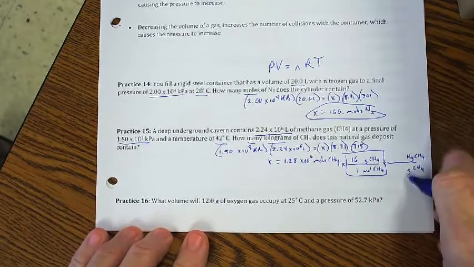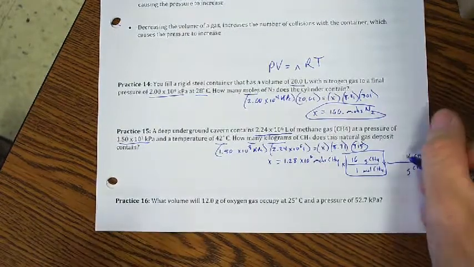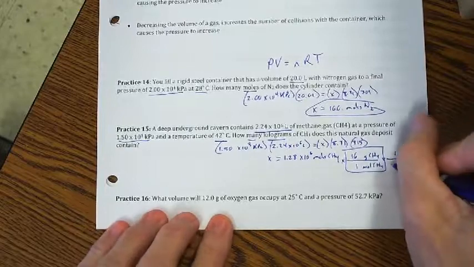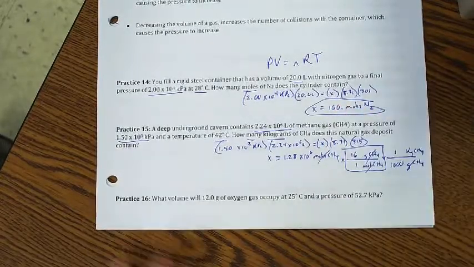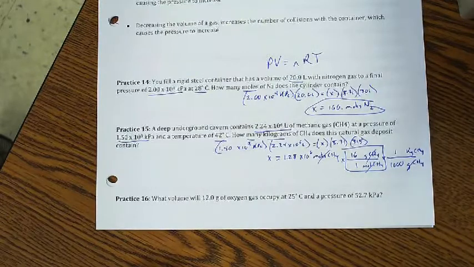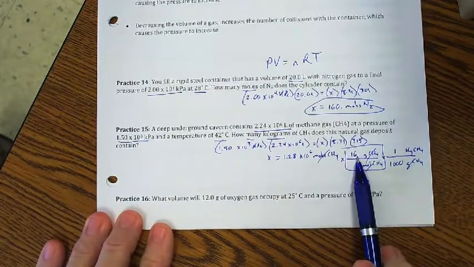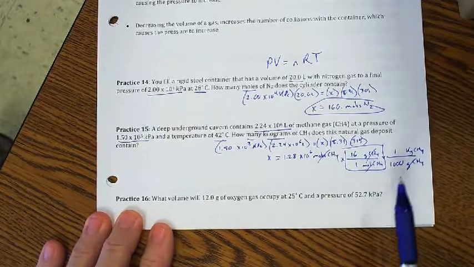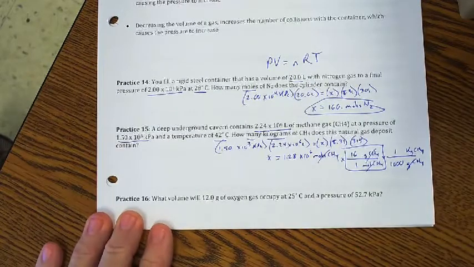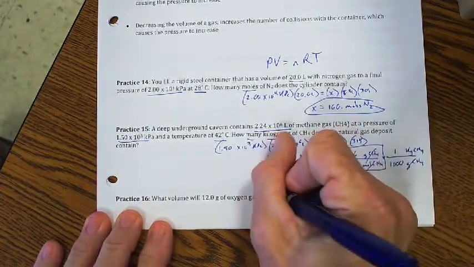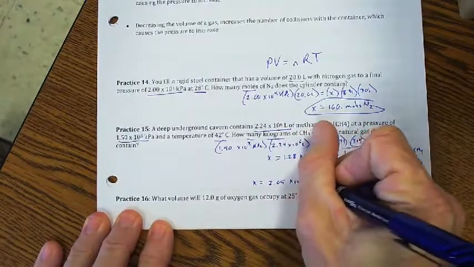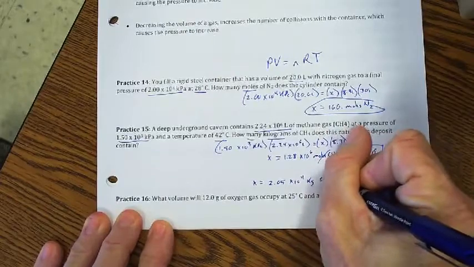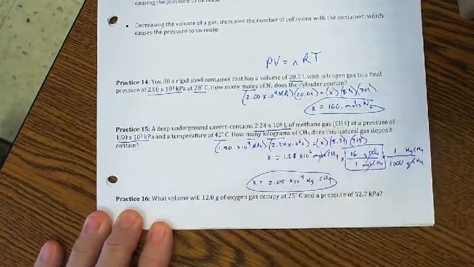You need to put a 1 in front of whatever's largest. 1 kilogram is 1,000 grams. If you don't know that, you should just be able to look that up. So 1.286 times 10 to the 6 times 16 divided by 1,000, and we end up with x is 2.05 times 10 to the 4 kilograms of CH4.